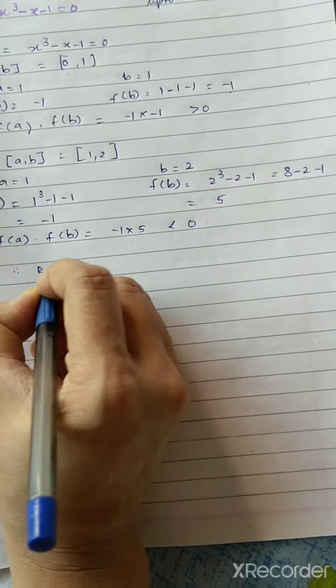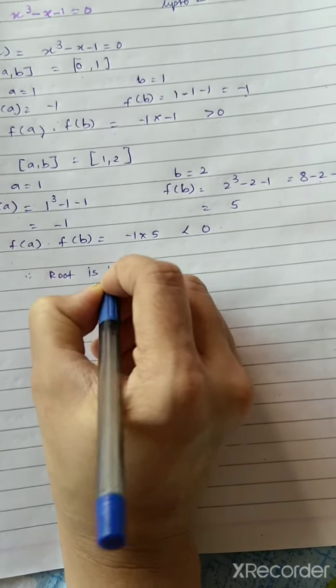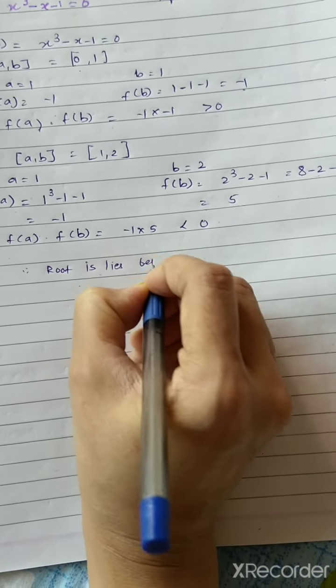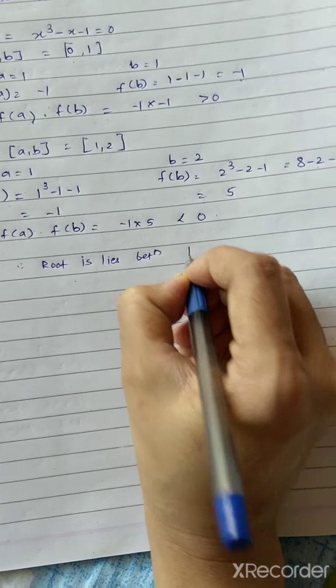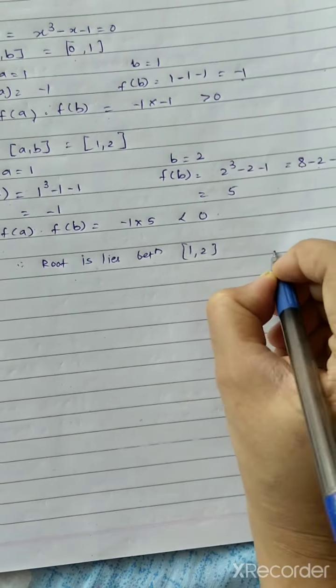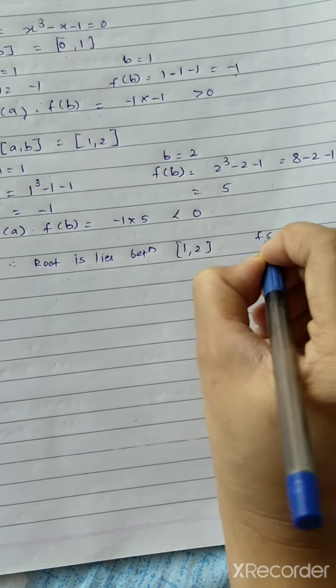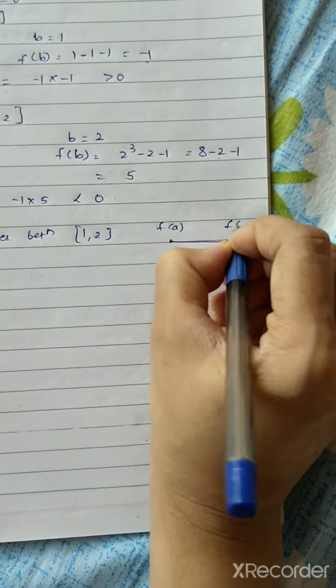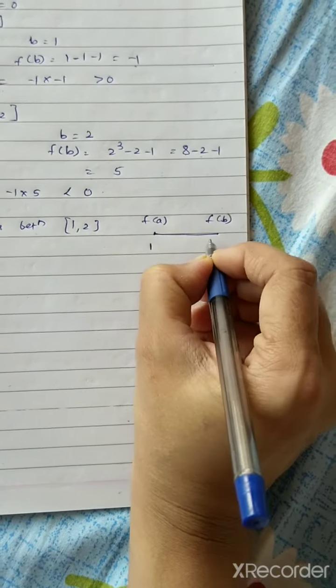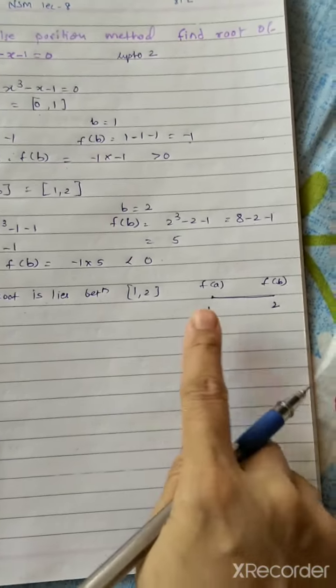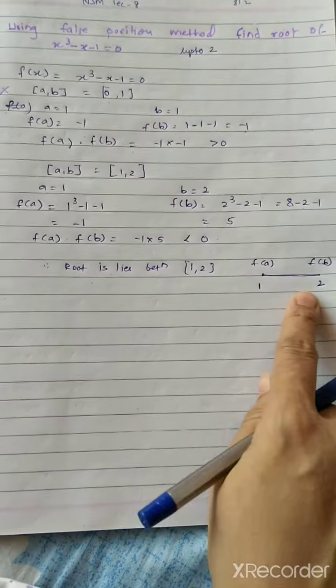Therefore root lies between 1 comma 2, right? So f of a and f of b, that is 1 2. Okay, it is between a and b. Right, now what next step is to what?